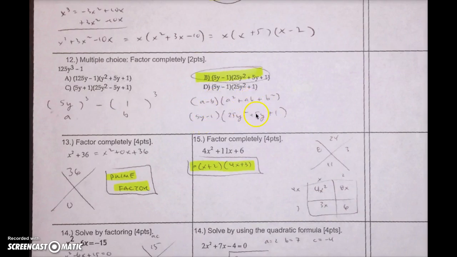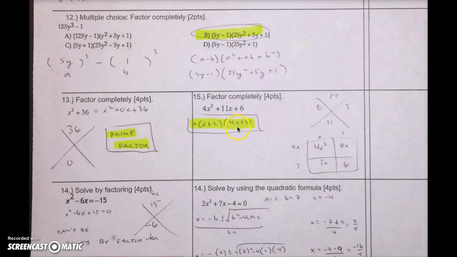A times b would be 5y. Be careful when you're putting into the b squared. That's 1 squared, which is 1. And here the a term is 5y, so 5y squared will give you 25y squared.